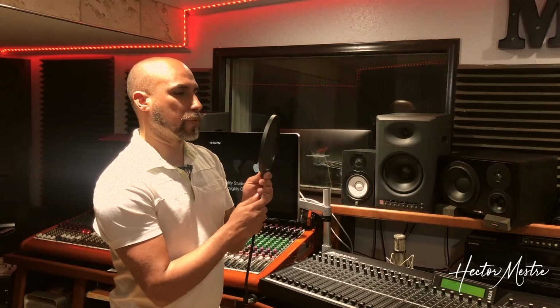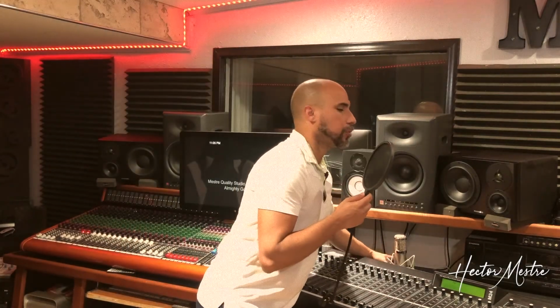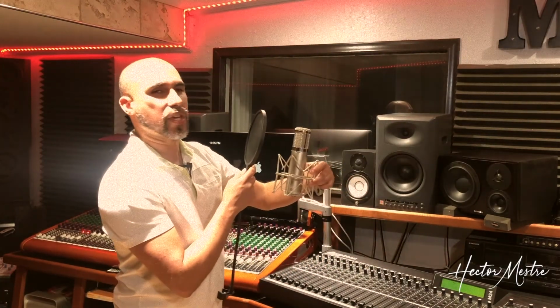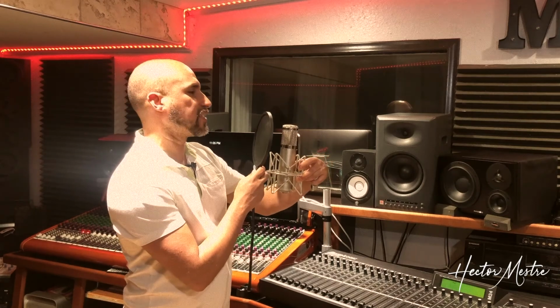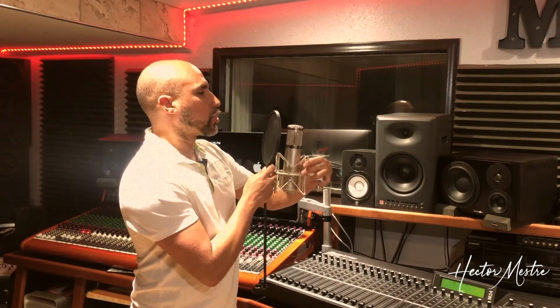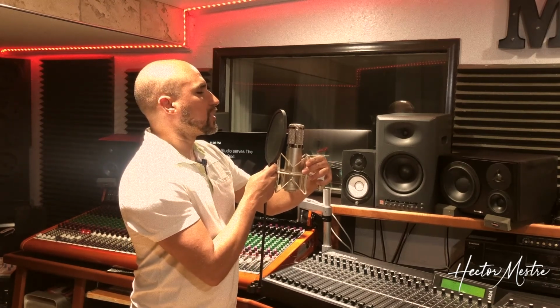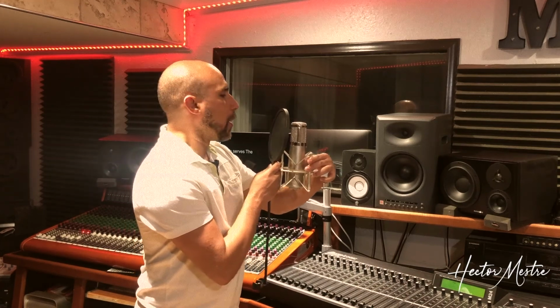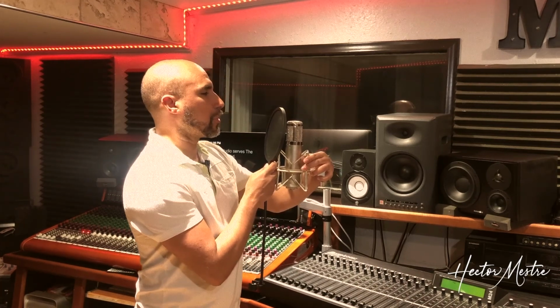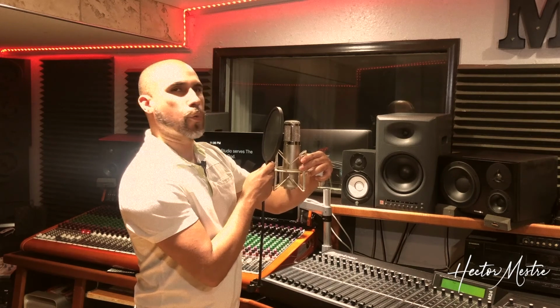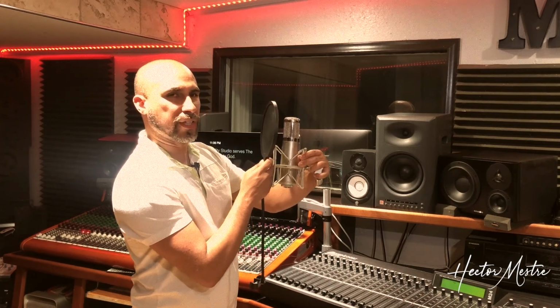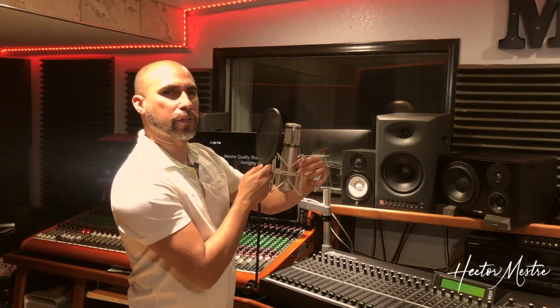Another essential piece of equipment you should have in your recording studio is the pop filter. The pop filter helps you with certain letters like P's and B's and sometimes S's. When you pronounce the letter P, it makes a type of air that you don't want to push into the microphone, and this controls the volume and the air that goes into the microphone.